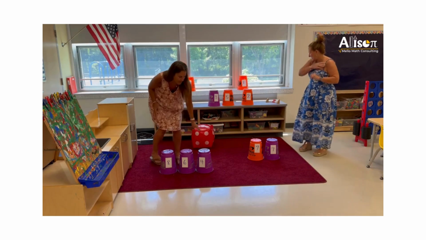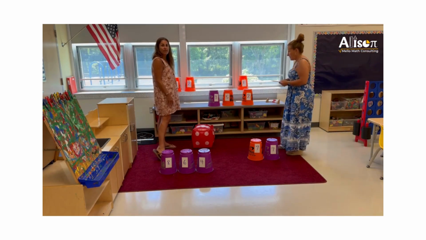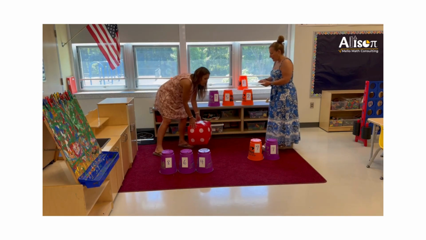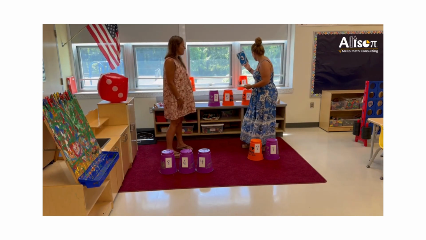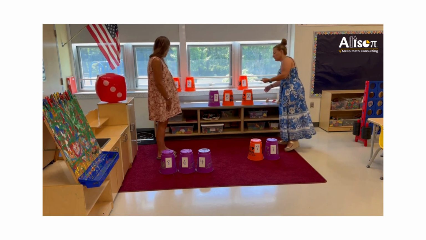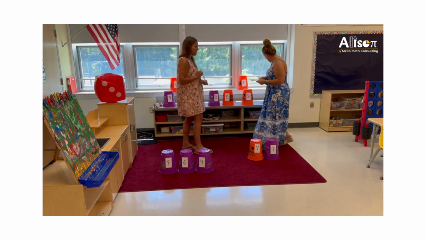I can do this with cards. So you're going to see us transition from using the dice to using these big Uno cards. If you're a middle school teacher and you wanted to make this about integers, you could just have red and yellow cards, and this could be about integer operations. You just have to be cognizant about what values you put on the cups, obviously, but you can make this be anything, and that's why we love it.